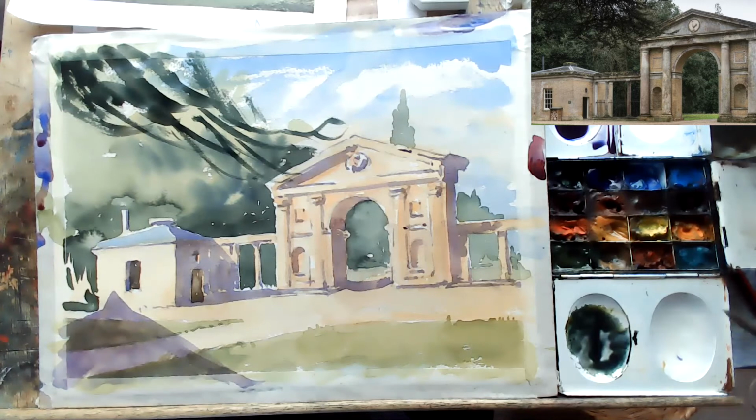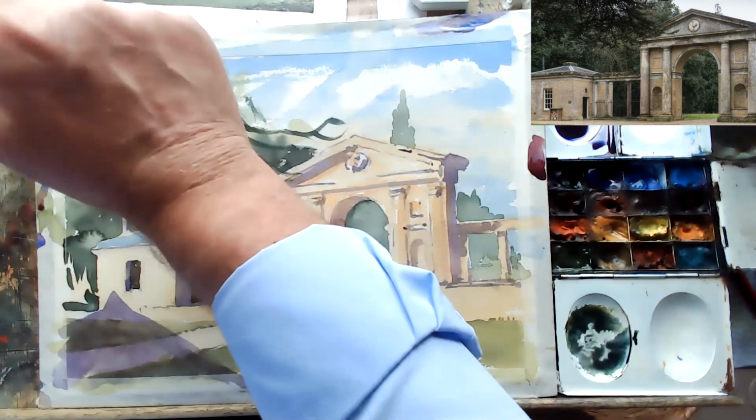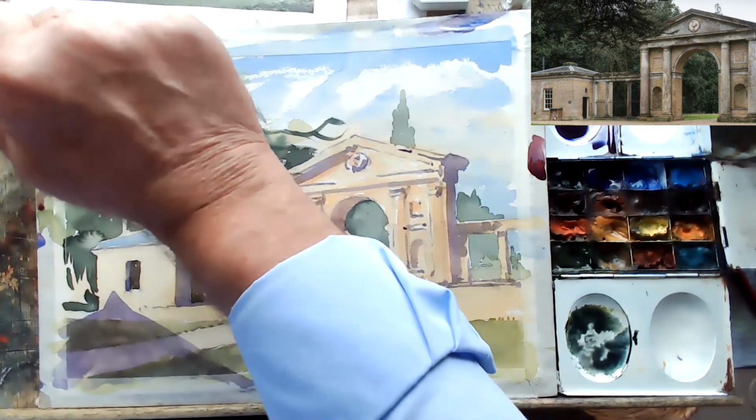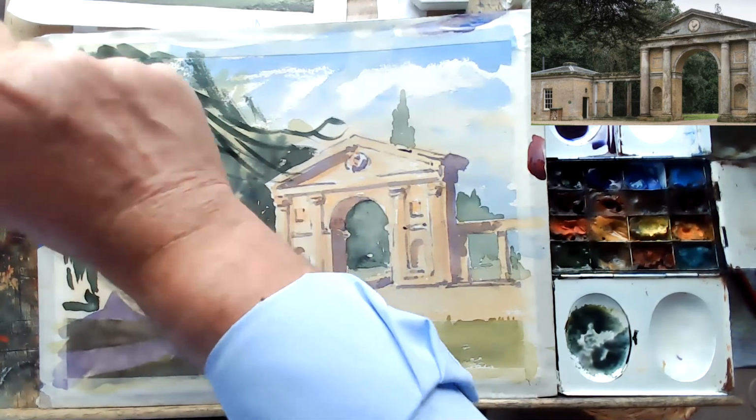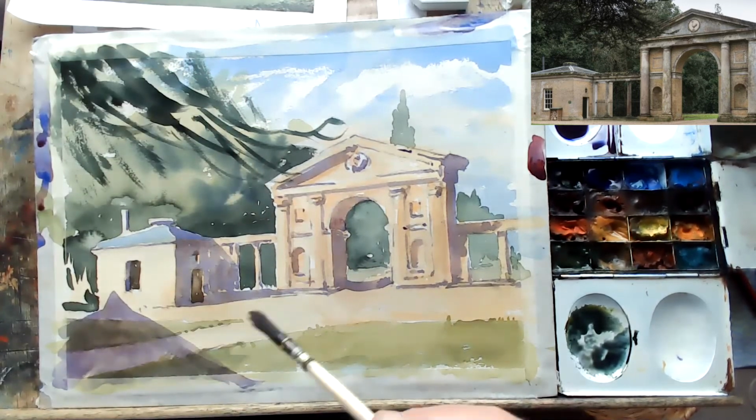It's getting a little bit of strength, bit of dry brush, bit of action, basically. Just a bit of action.